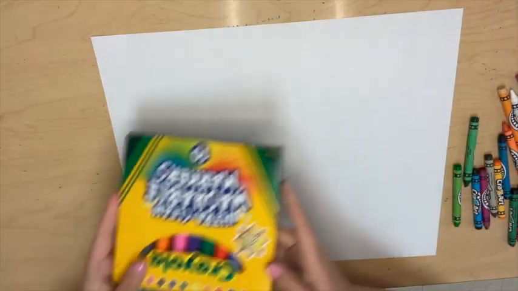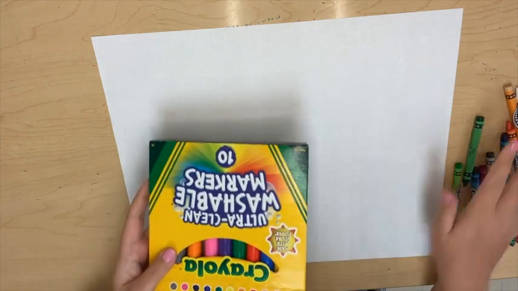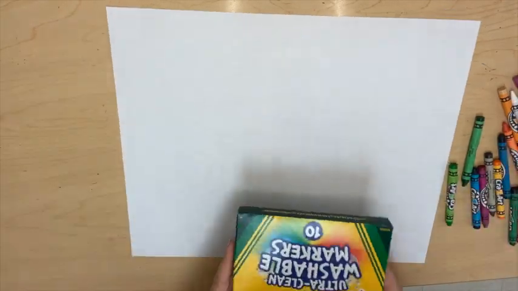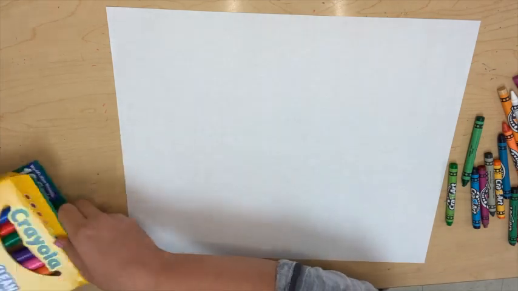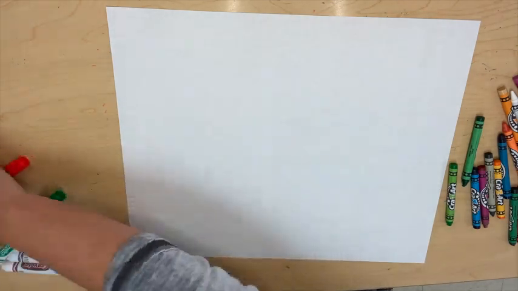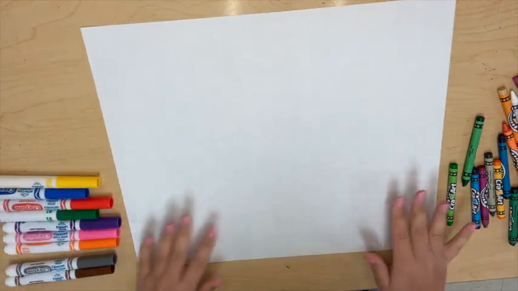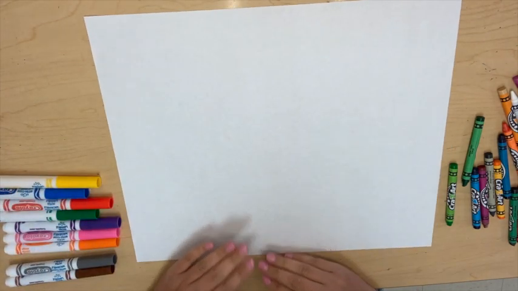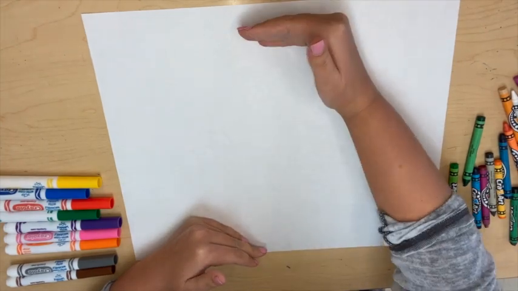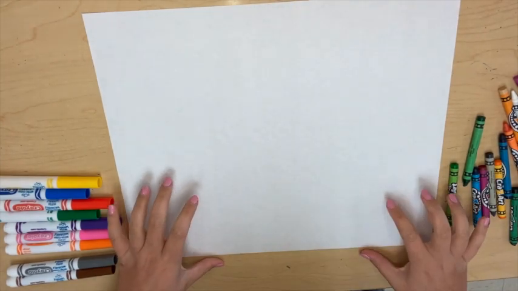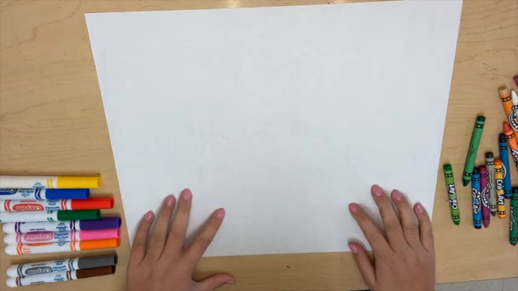Hey kids, for our art project today, we are going to be using markers and crayons. So make sure you have both markers and crayons out and ready to go. I'm just gonna dump my markers so that I can see all of the colors I have. The way we're going to do this project is we're going to work from the bottom to the top. So when you're thinking about a landscape, what is on the bottom?